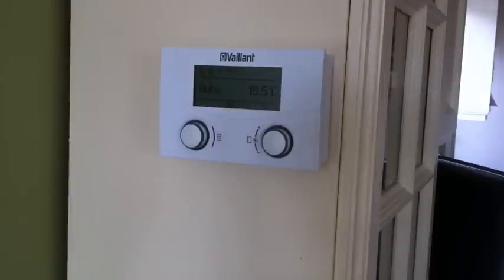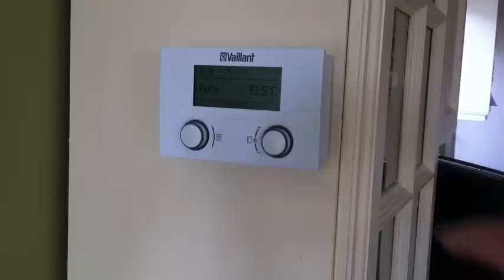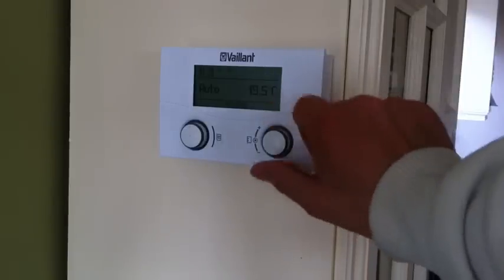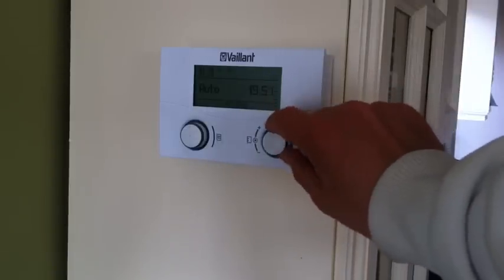So this is what you do if you want to change the temperature temporarily. For example, if you come in and it's too cold, or the timers have not yet turned it on and you want to turn it on, or you want to make it warmer, or it's too hot and you want to make it colder. So this is temporary. What you do is you come to the thermostat and the knob on the right hand side, you just turn it.